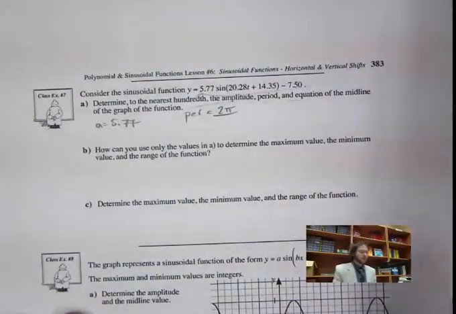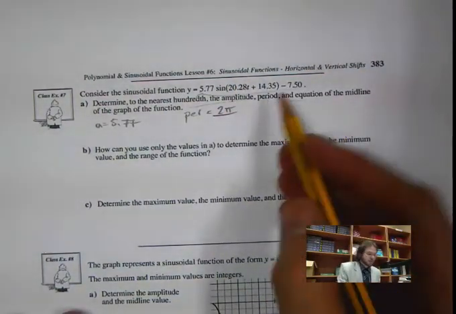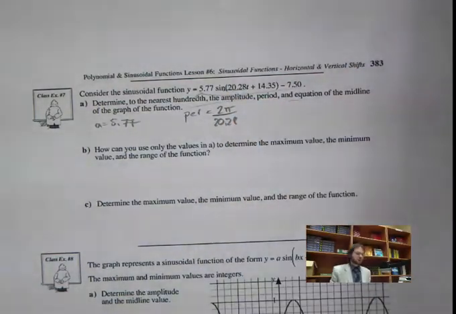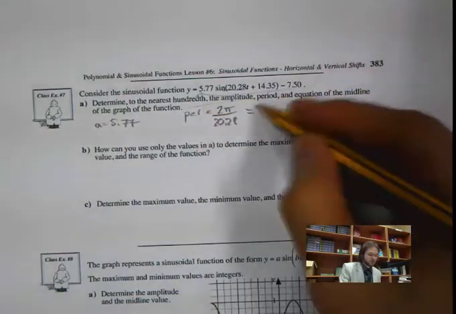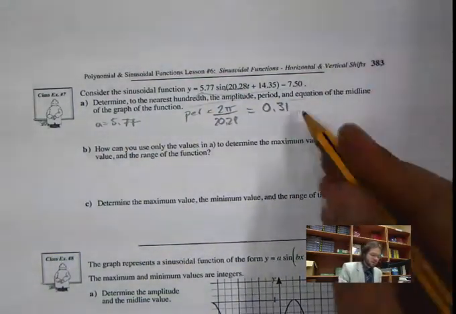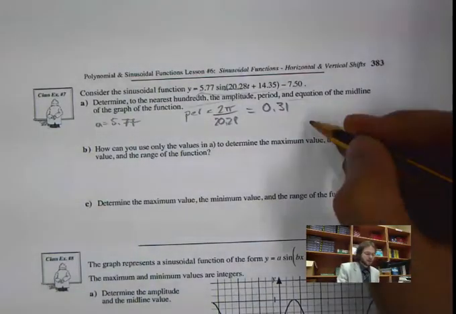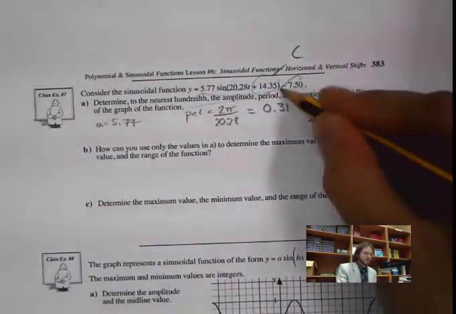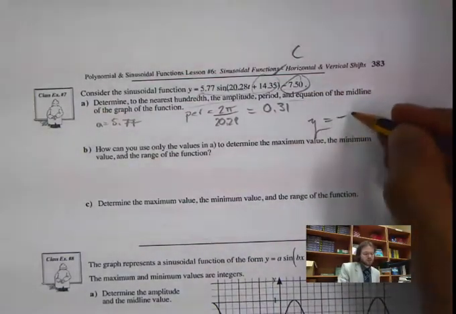And my period is equal to 2 pi divided by B. Well, my B is 20.28. I punch that into my calculator, and that's going to give me, to the nearest hundredth, 0.31. Now, we also want to know the equation of the midline. This is inside, so that's my C. This is my D, outside the brackets, which is equal to -7.5.